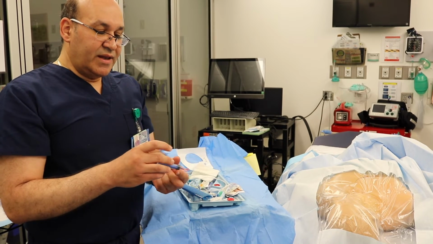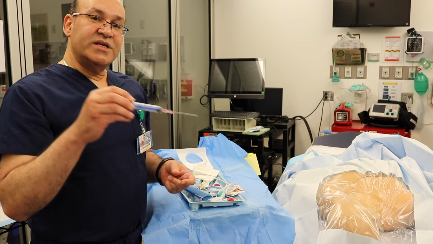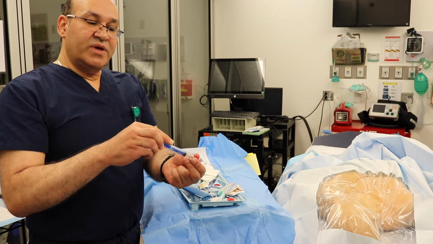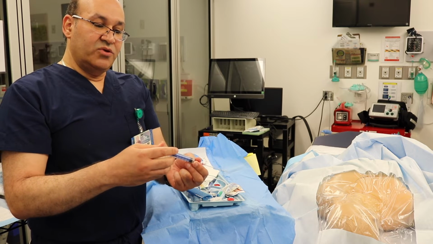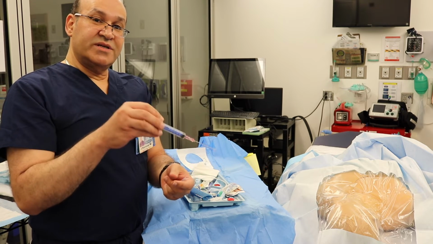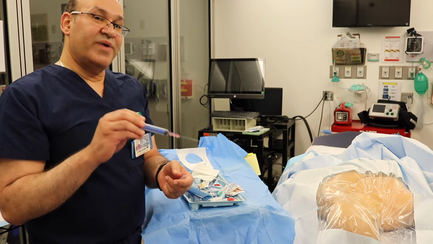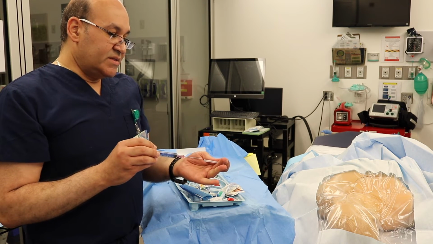Always when you are going in, you should hold the syringe in a way that you can suction. This way I can suction. You can hold it any way. You need to get trained how to suction with the syringe. It's not an easy thing. If you try to practice, it's not an easy thing. So this is the long needle.